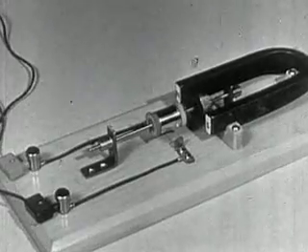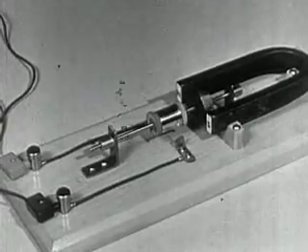It does work. We've constructed an electric motor from a few simple materials. Let's review what happens by looking at a diagram. Here is the permanent magnet. Like all magnets, it has a north pole and a south pole.